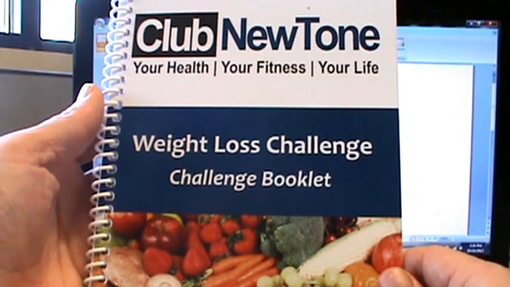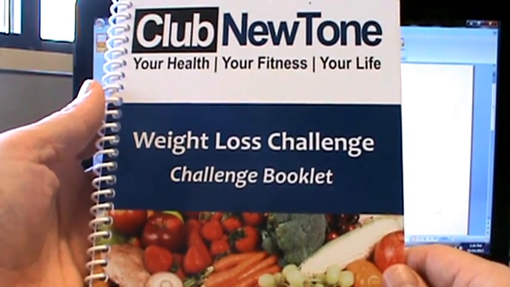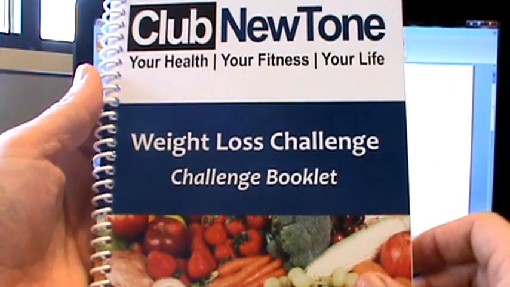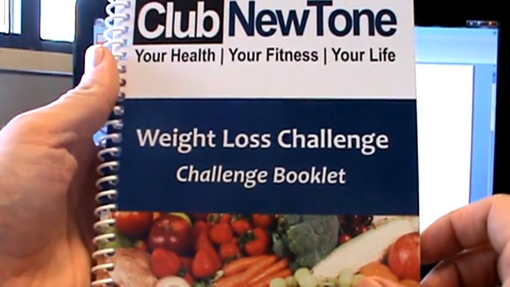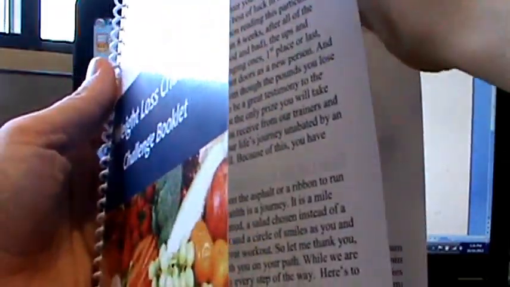Now, since the weight loss challenge is starting this week, I'm going to talk a lot about nutrition in the upcoming weeks. It's very important. So we're going to talk a little bit today about how to determine how many calories that you need to get from each type of macronutrient, proteins, fats, and carbohydrates, and how to judge how many grams you need of each one of those. So you're actually going to get a little glimpse into the weight loss challenge booklet.